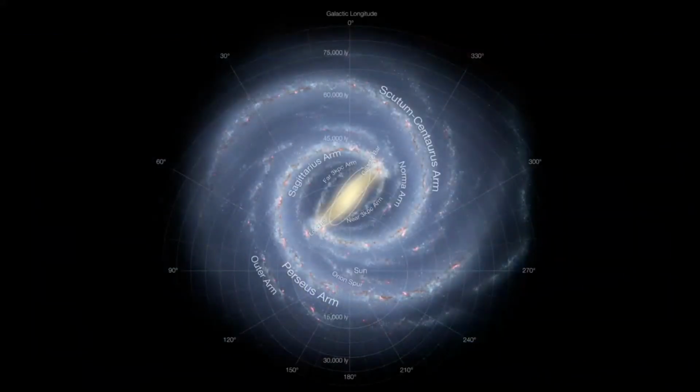So this is kind of the view that we have right now. Here is the bar. This is why it's called a bar spiral galaxy. There's the Sagittarius arm, the Perseus arm, Orion. There's our sun, right there. Then we're about 27,000 light years away from the center, right?